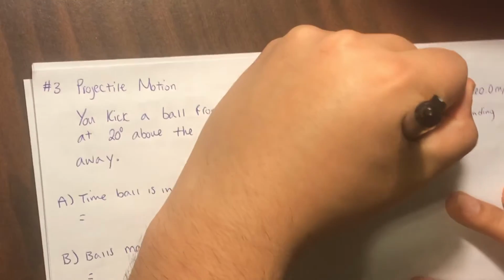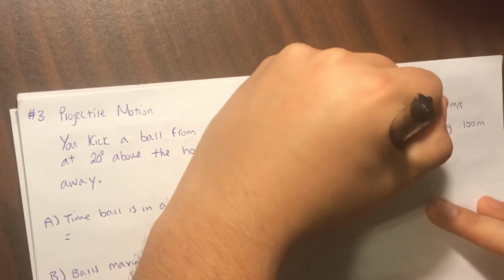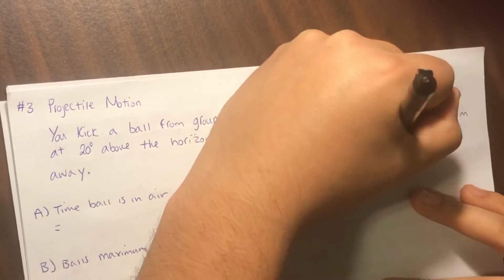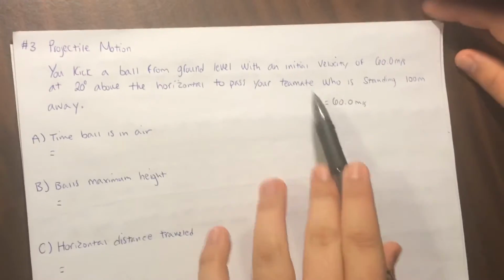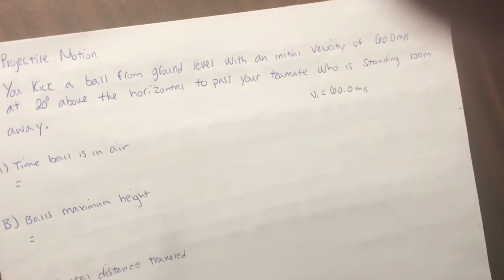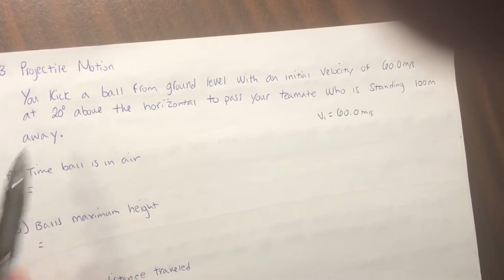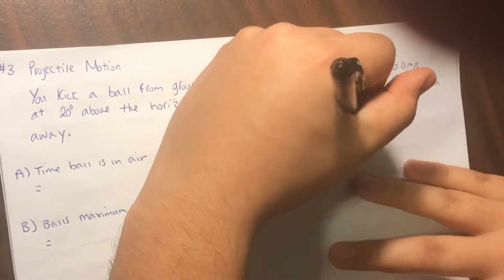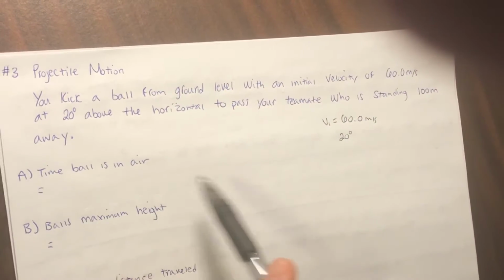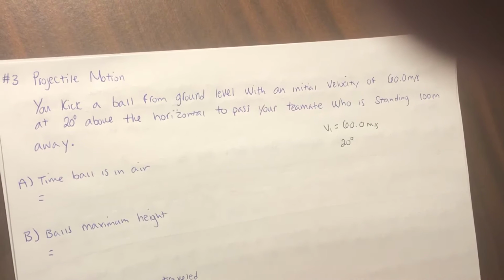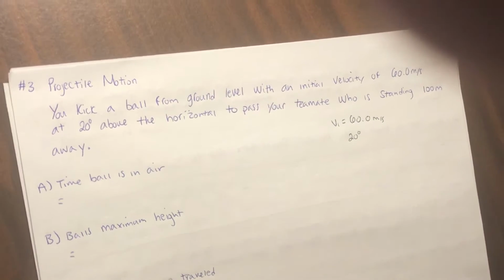So V1 equals 60.0 meters per second. So it has an initial velocity of 60 meters per second at 20 degrees above the horizontal, to pass to your teammate who is standing 100 meters away.